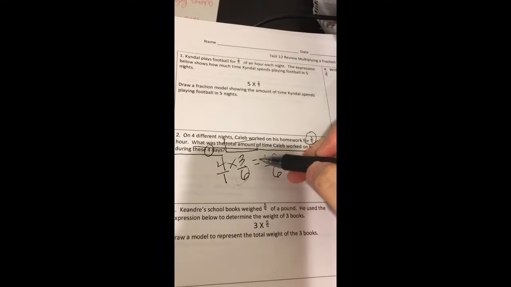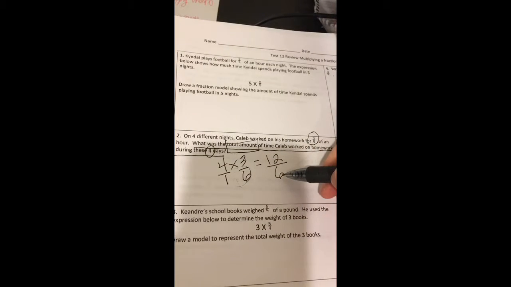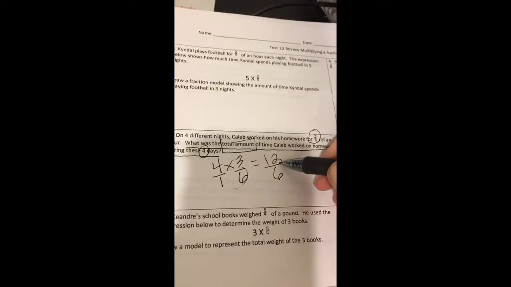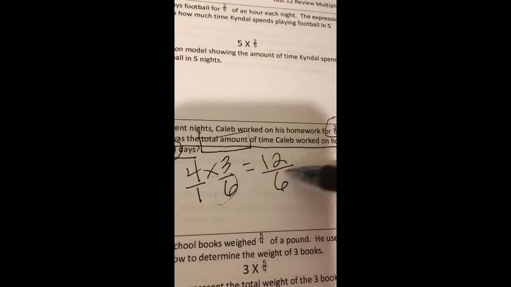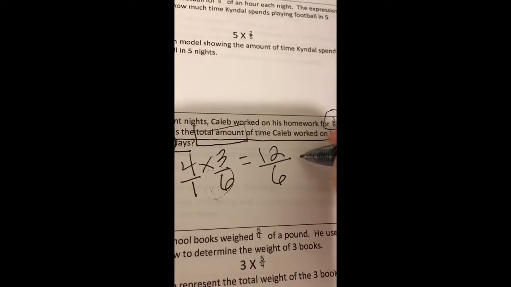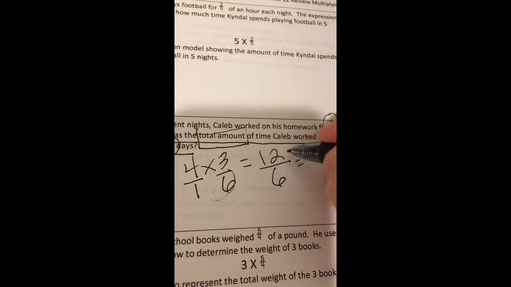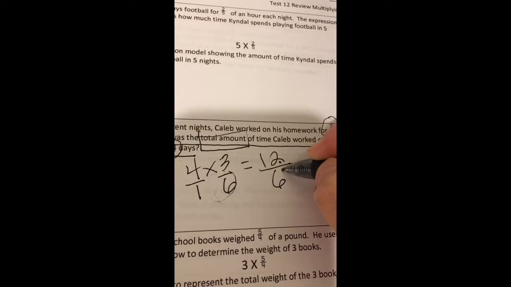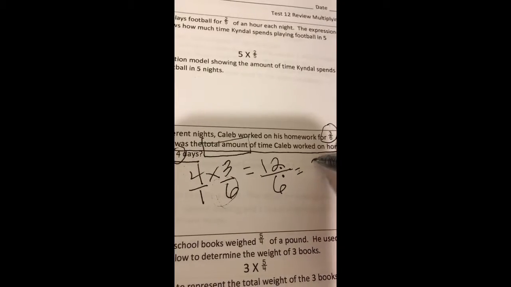Anytime you have a numerator that is bigger than your denominator, this is considered an improper fraction. So if he comes up with something where the numerator is bigger than the denominator, then you have to divide. So obviously, I tell them to think about this line as a division sign. So 12 divided by 6 is 2.